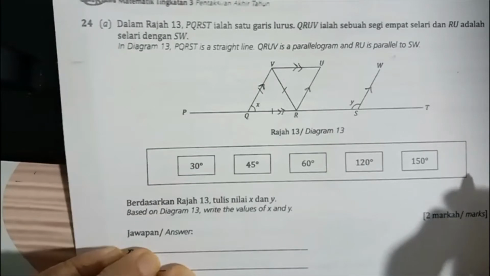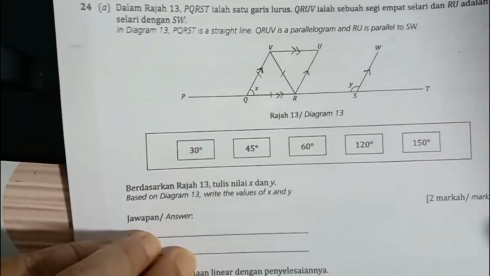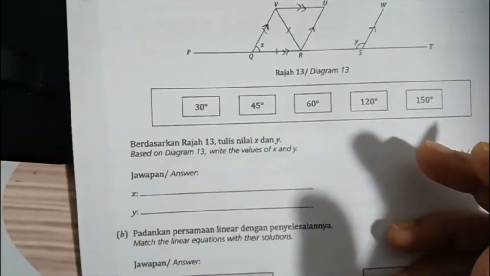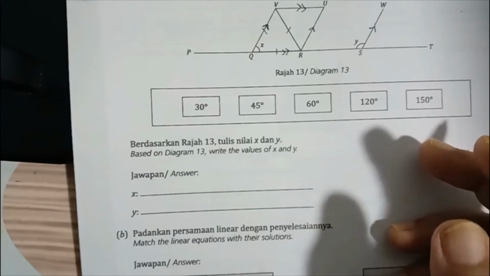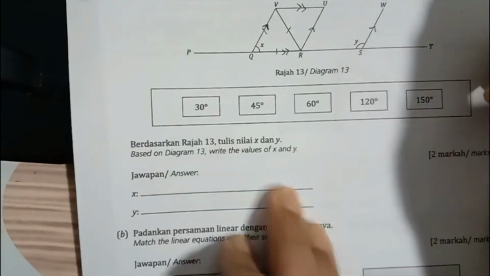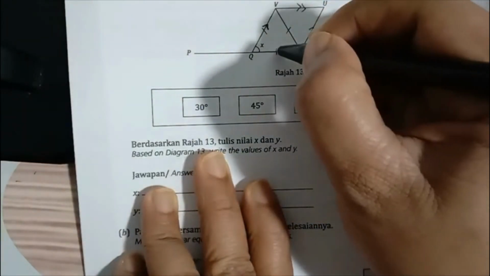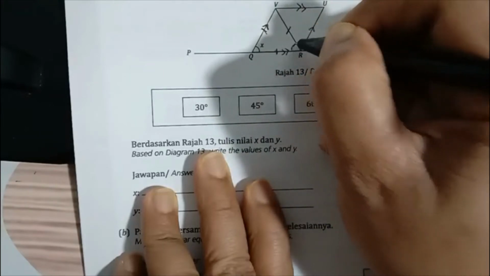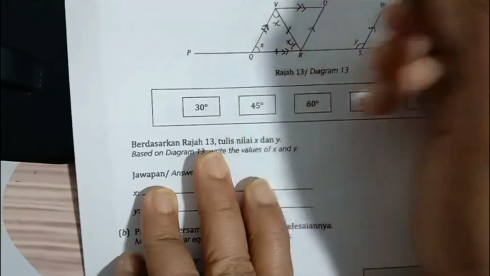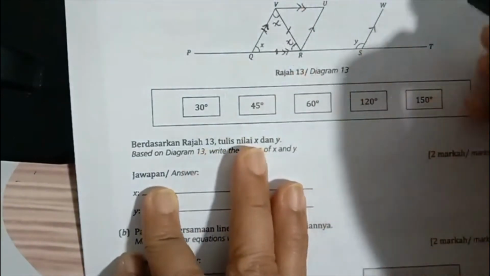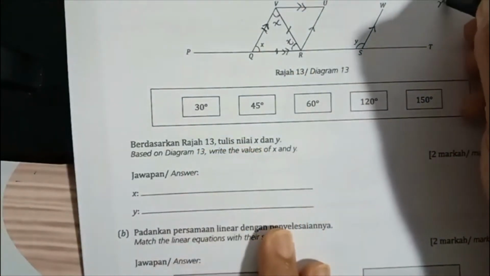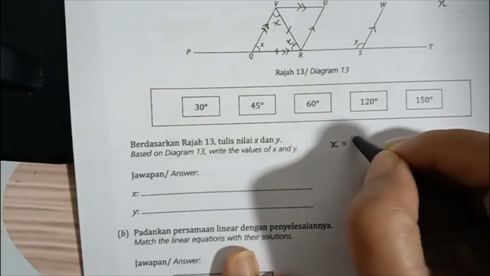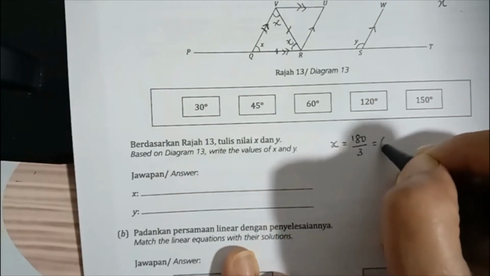Okay, based on diagram 13, write the values of x and y. So the values of x and y, we get x equals to, because of this one, same side, meaning the angle here all same. So here x, here also x. So the total angle inside is 180. Thus we get x equals to 180 divided by 3. So you will get 60.